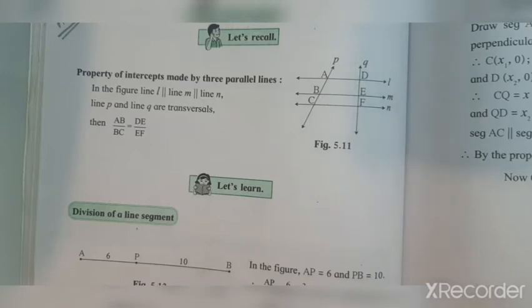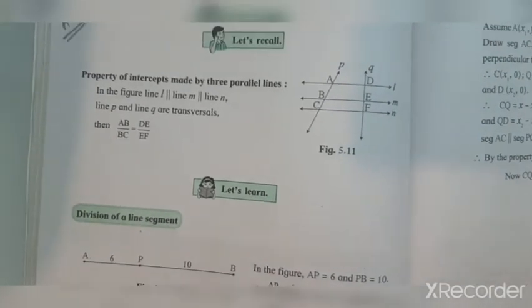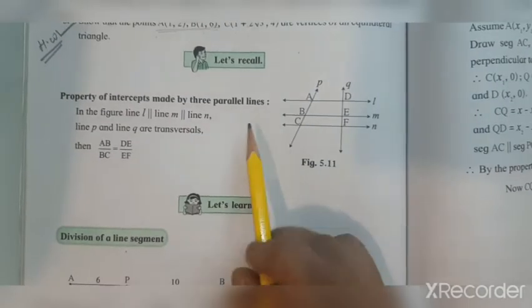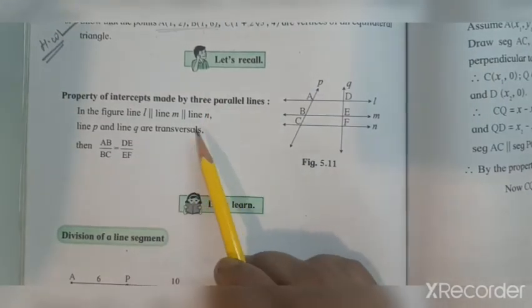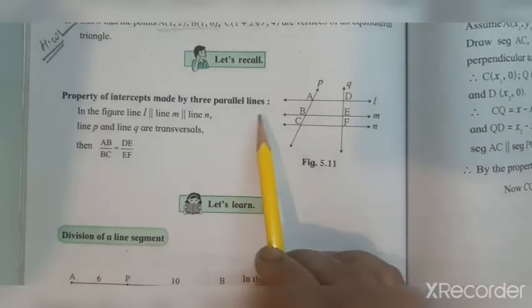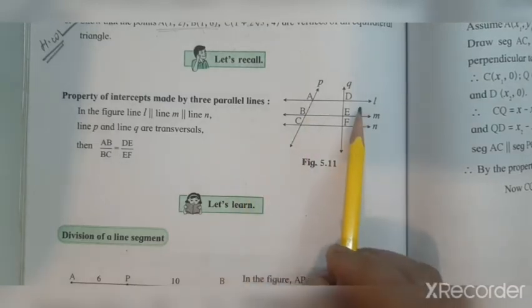So the first formula we are going to study is the section formula. Now, what is a section formula? Before that, let's just recall what we have studied earlier, that is the property of the intercepts made by 3 parallel lines.